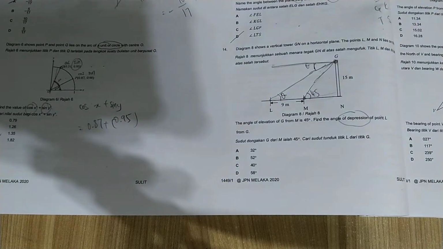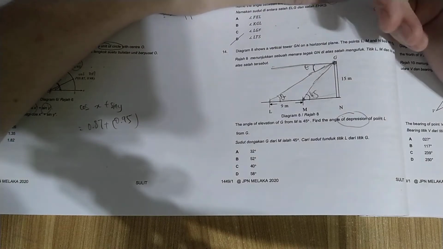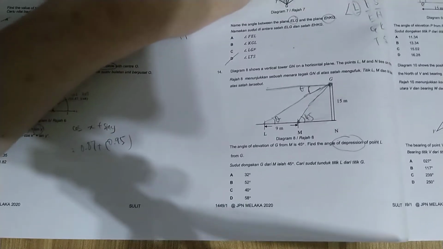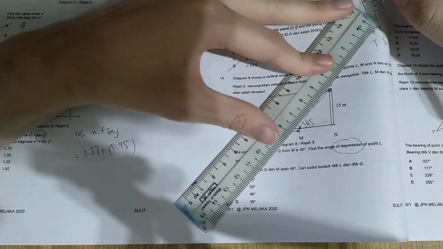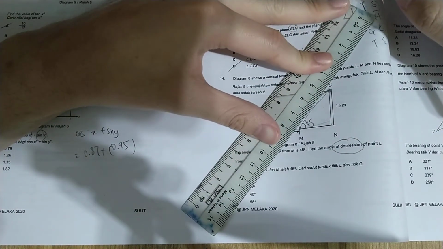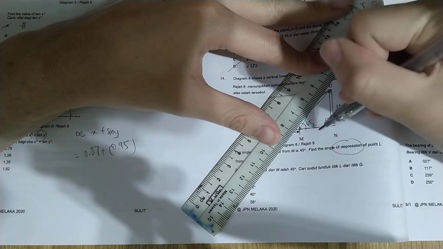Right, so how to find this angle here? First of all, I take my ruler and I will cover this thing here. Okay, what can you see here? You can see a right angle and you can find MN.